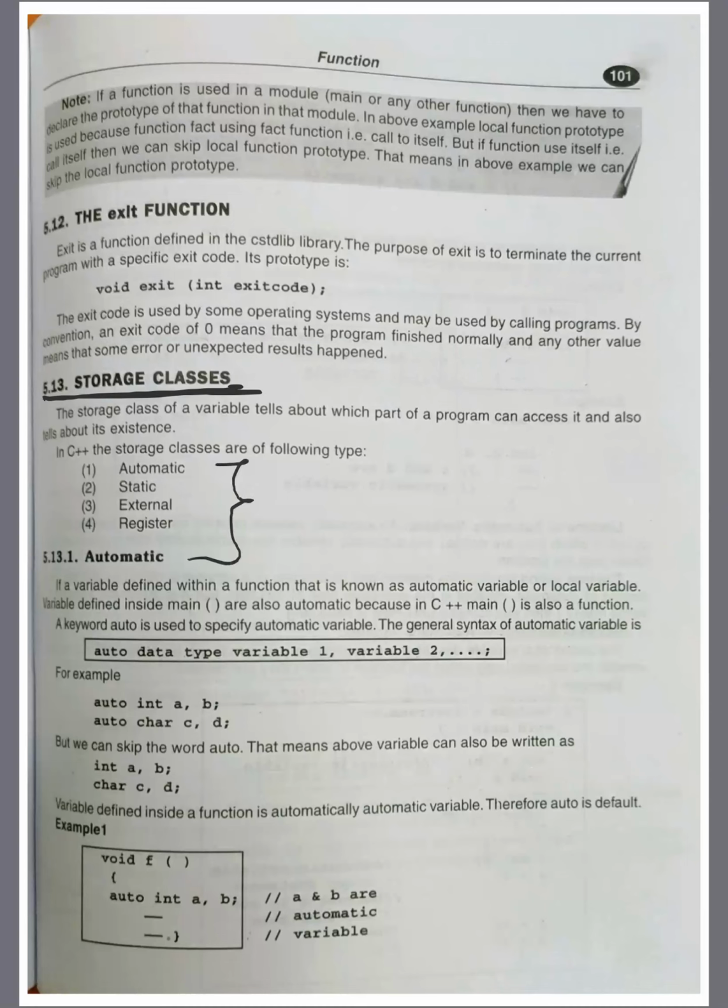There are 4 storage classes in C++: automatic, static, external, and register. We will study them in detail in the next class. So I'll end the class here. Just go through the functions. The function topic is over. This is a separate topic, so we'll cover it in a separate class.